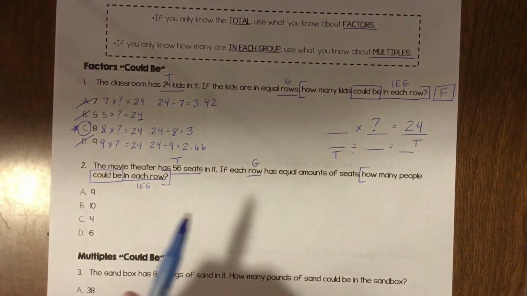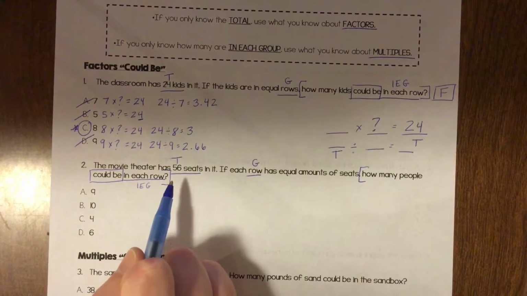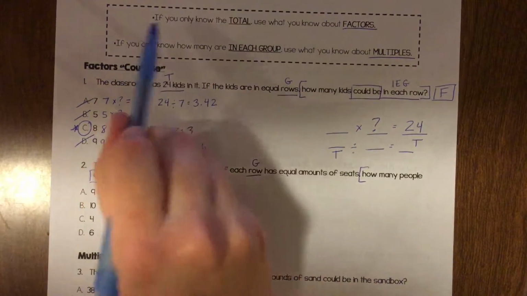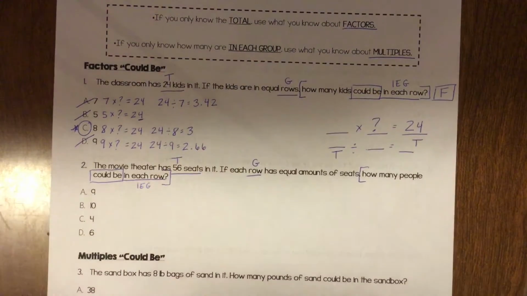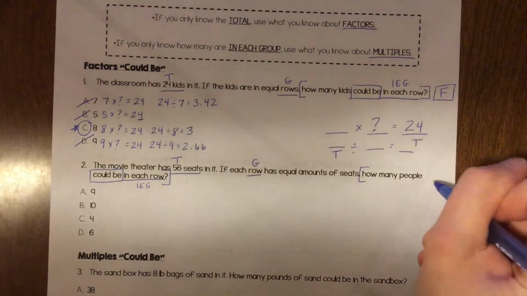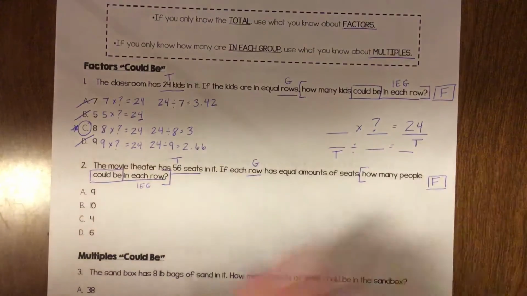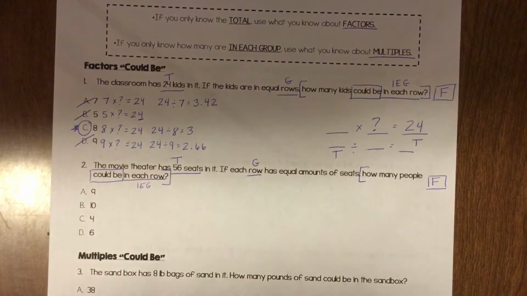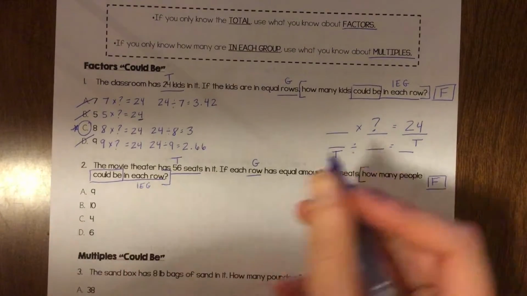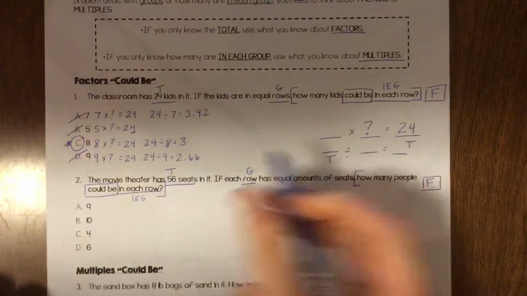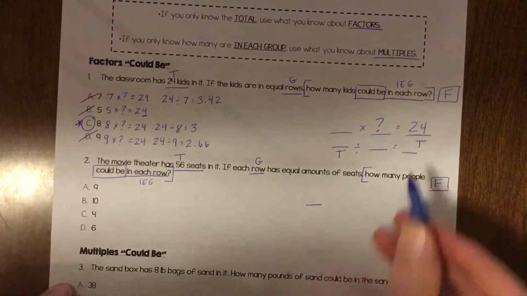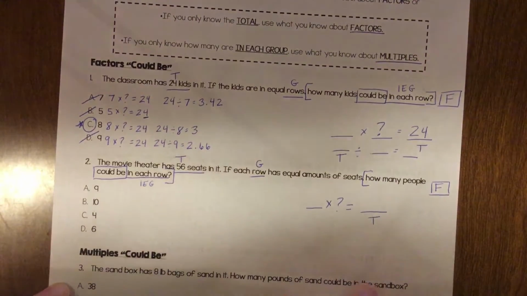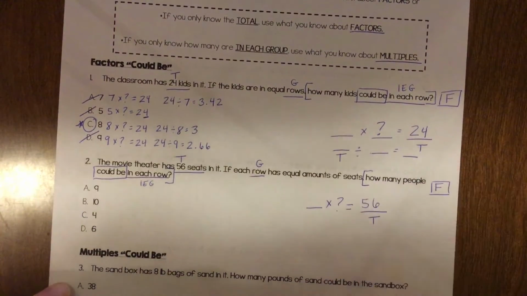So once again, I know the total. I have one number that I know, and it's a could be problem. I don't know my groups. I don't know in each group. So if you know the total, use what you know about factors. So I'm going to put an F here so I know I'm using a factors strategy. I know factors are the numbers that multiply together. So I'm going to test blank, and my blank comes from one of my multiple choice here, times something equals my total. And I know my total is 56.